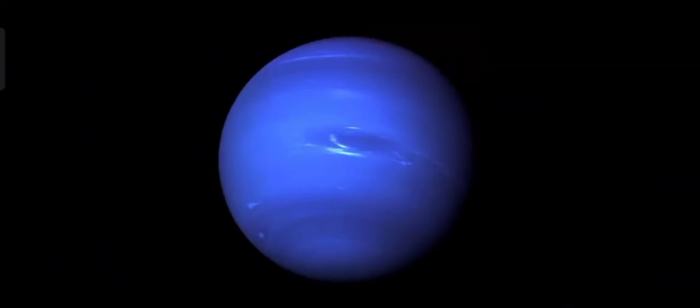Neptune is the eighth and the furthest planet from the Sun. It is the fourth largest planet in the solar system, and Neptune has around 14 known moons. And this is Neptune, the fourth largest planet. Okay, and till now we know about 14 moons of Neptune.